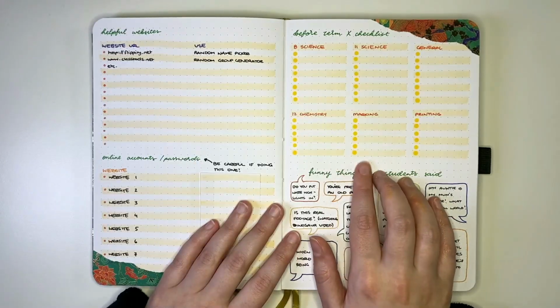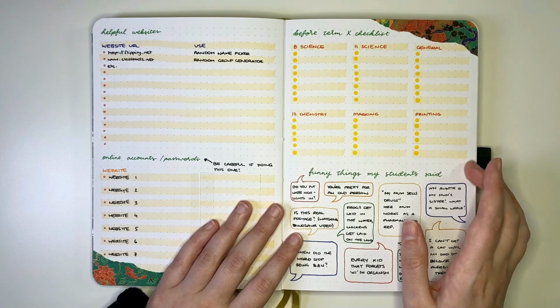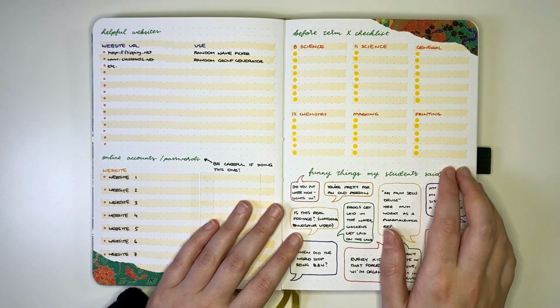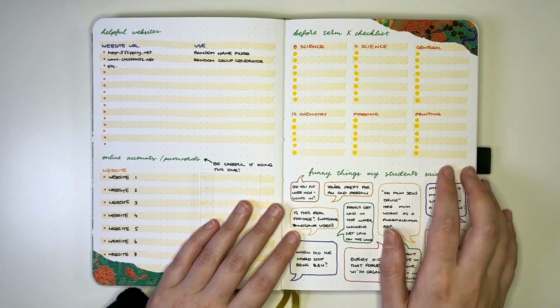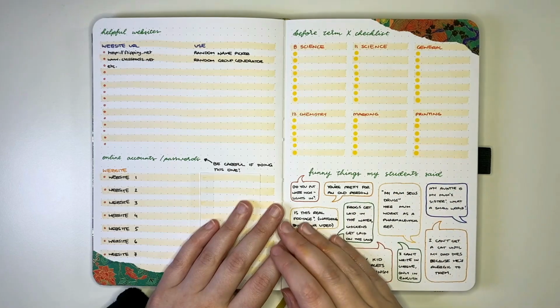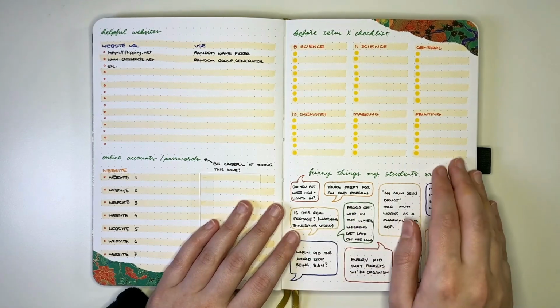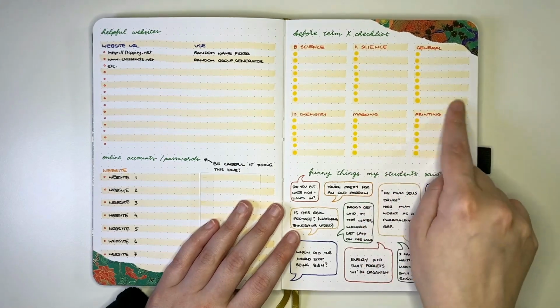The idea we have here is a before term X checklist. And this is one of the page ideas that I used a lot in my teacher planner. So towards the end of any term or semester, depending on what your school's breakdown is, I'd write myself a list of all of the things I wanted to achieve before I came back for the next term. I've grouped this one so that we have different classes, we have general tasks, marking, and printing.